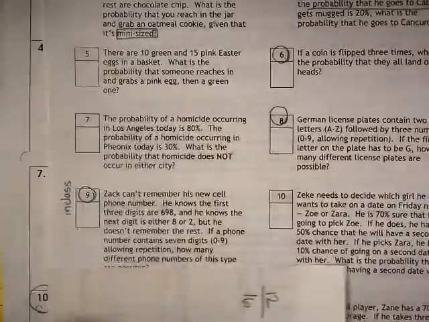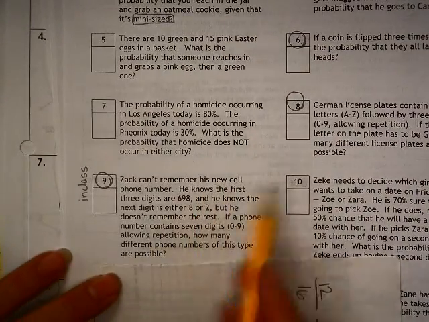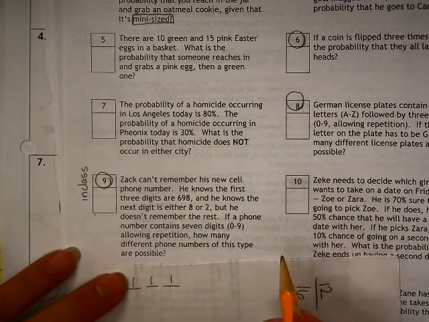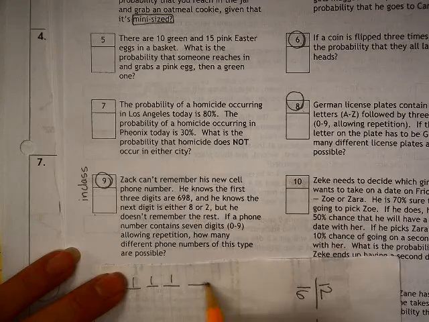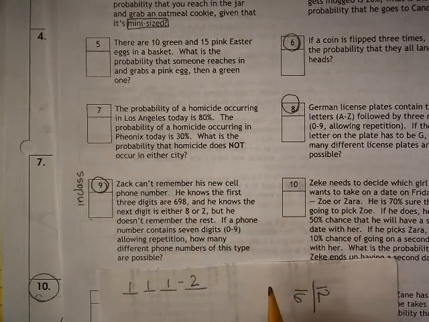Number 9, a lot of you looked like you wanted this. I did it in some classes because they asked, but we'll look at it here. We know the first 3 digits are 698, so that's not a decision chart. I know what they are. We know that the next digit is either an 8 or a 2. There are 2 different things. We're not sure which one it is.